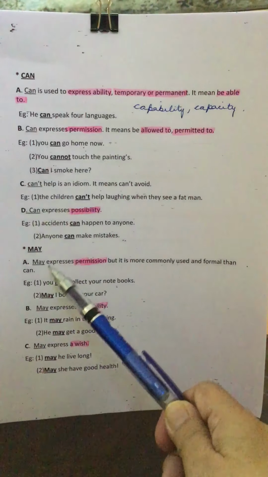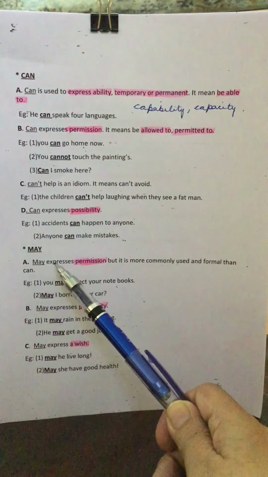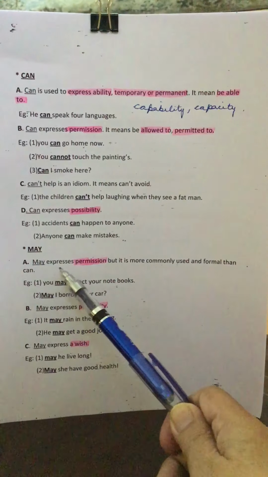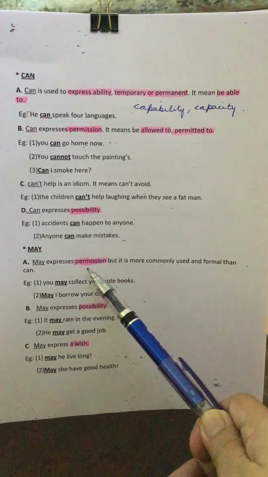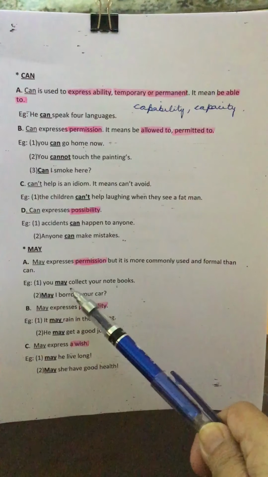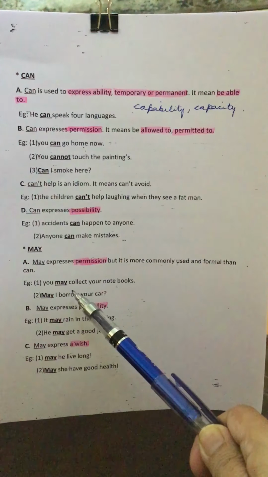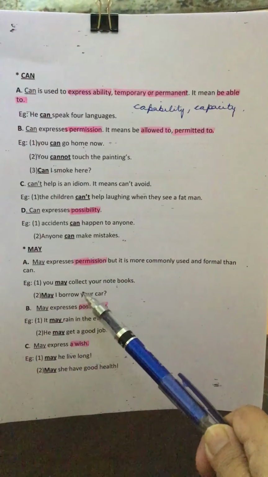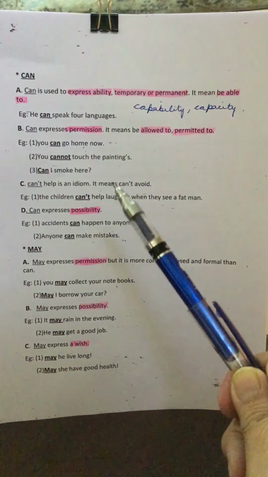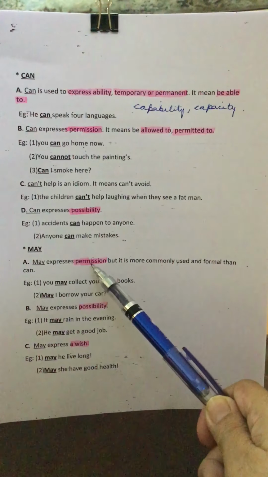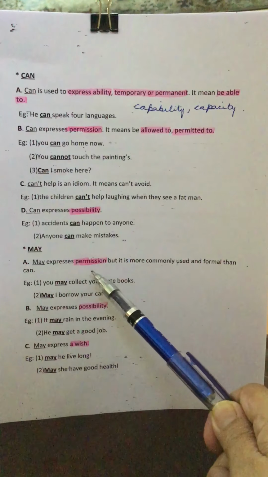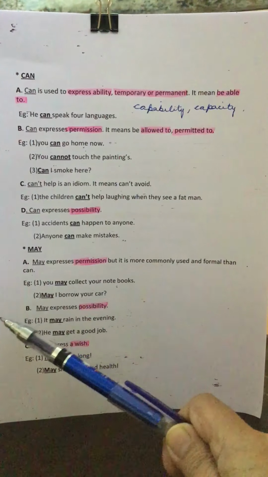Okay, so next we come to may. May expresses permission. It is more commonly used and formal than can, and now in the present time, again I am talking about 2020, may is the only modal for requesting permission as well as granting permission.